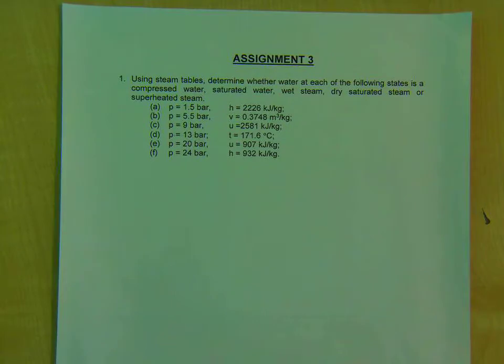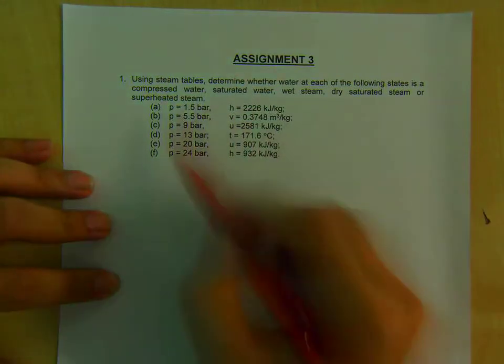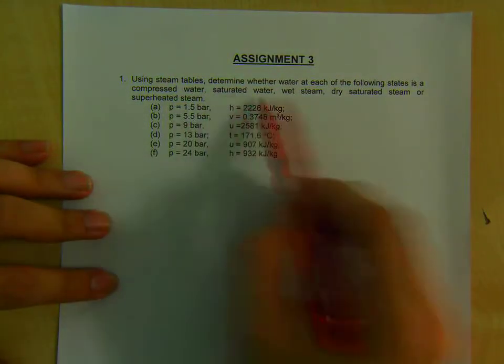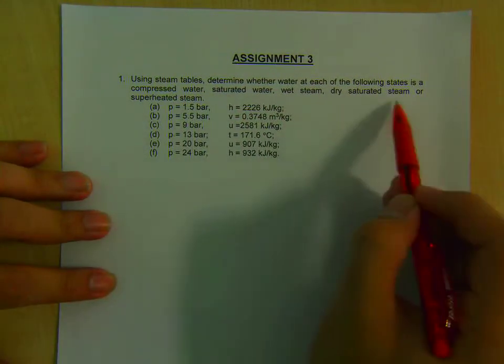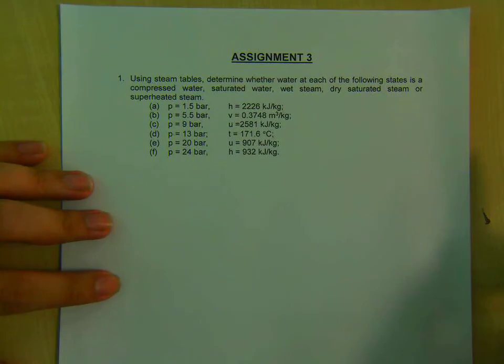So for the first question, we are supposed to use the steam table to determine each of the following: whether it is compressed water, saturated water, wet steam, dry saturated steam, or superheated steam. So let's go through how to do this again.